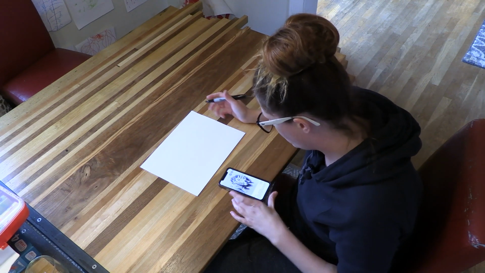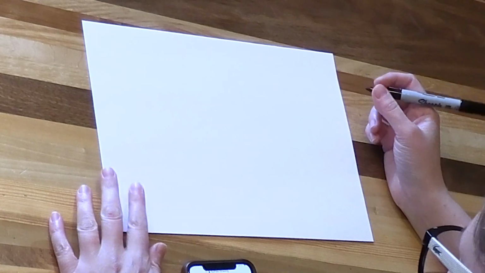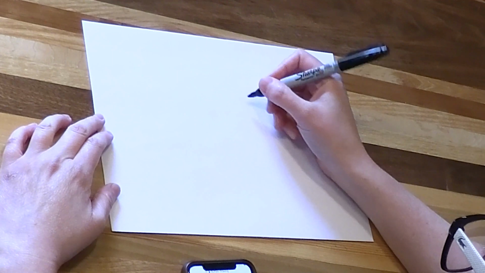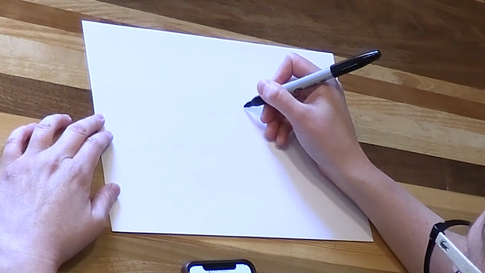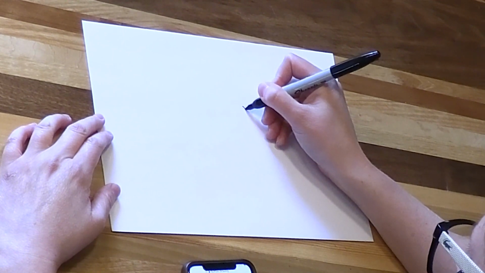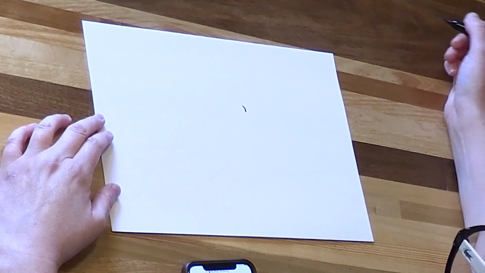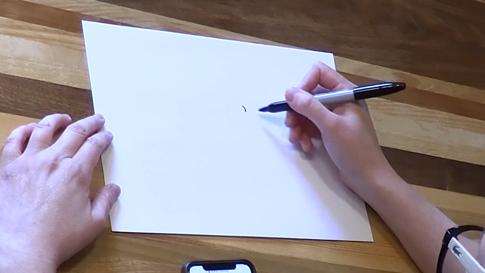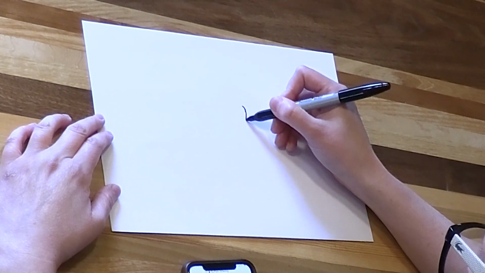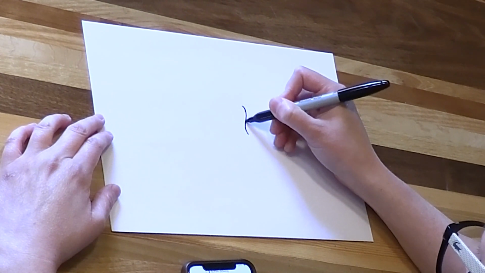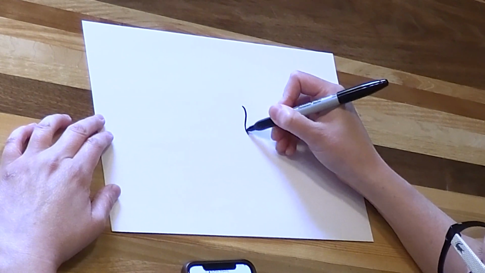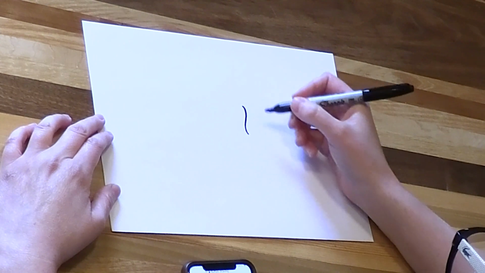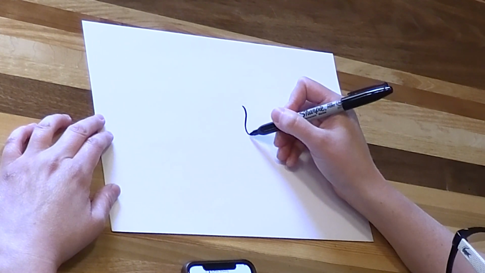the first thing we're going to do is draw the side of his face. So we'll kind of start sort of in the middle of the paper and draw just a little semicircle like that. Then we're going to draw kind of a longer line that curves down here. This is the side of his face. And that's going to connect in with his nose. So we're going to have his nose overlap a little bit.